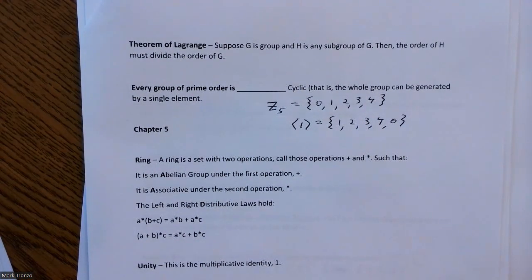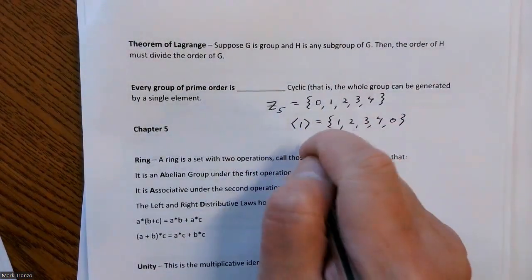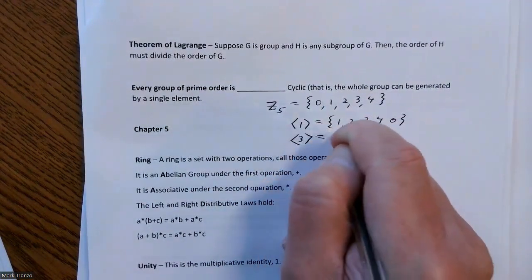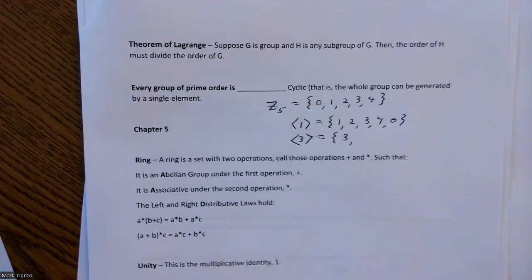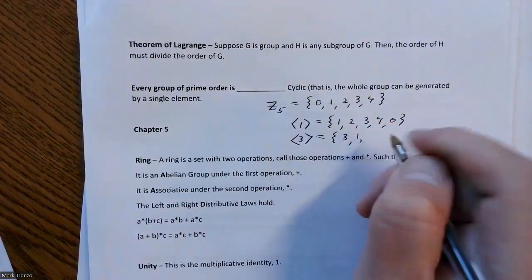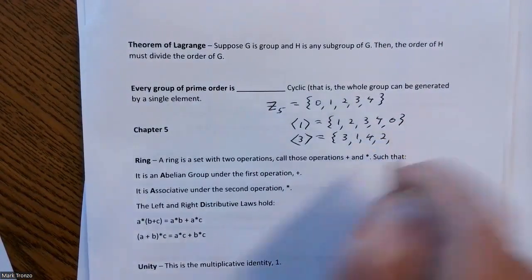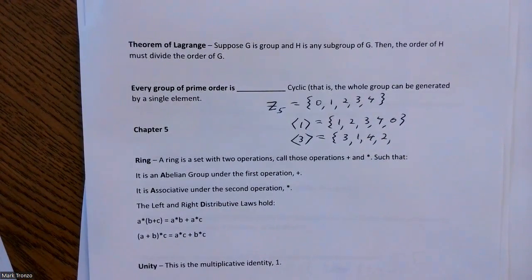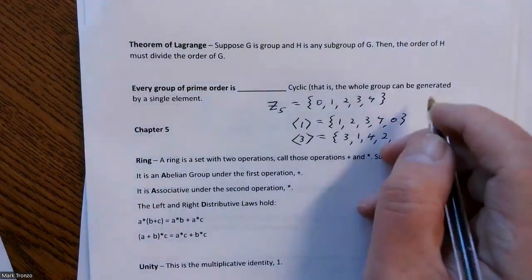And actually, in the case of something like this, any of the elements will generate the whole group. If you have a Zn where n is prime, I think any element works. For example, if you tried that with 3, you would get 3, and then 3 plus 3 is 1, and then 3 plus 1 is 4. 3 plus 4 is 7, which mod 5 is 2, and 3 plus 2 is 5, which is 0.